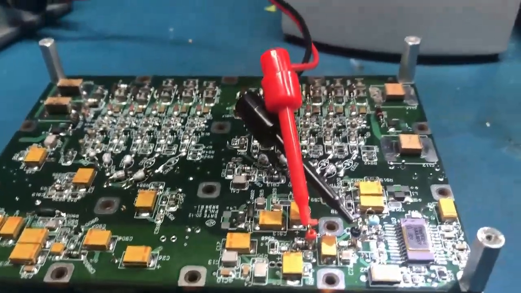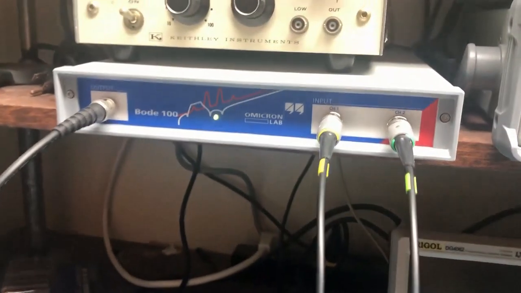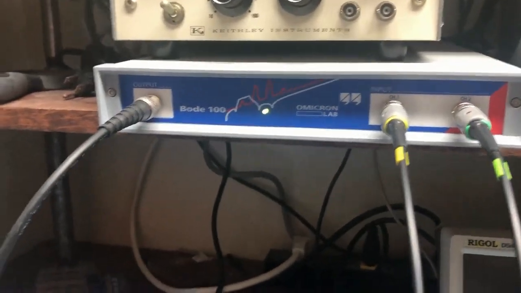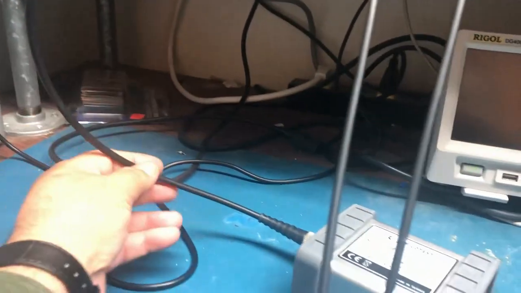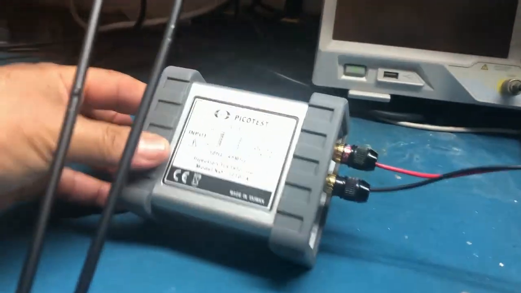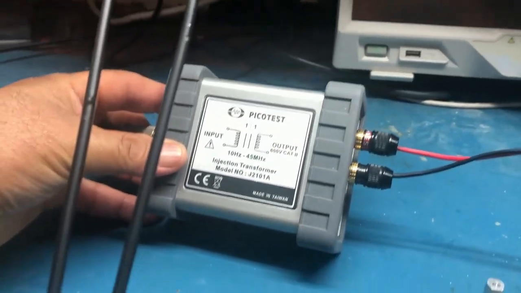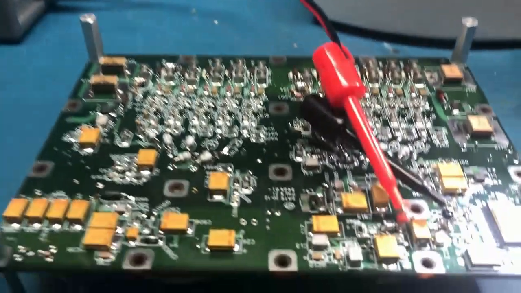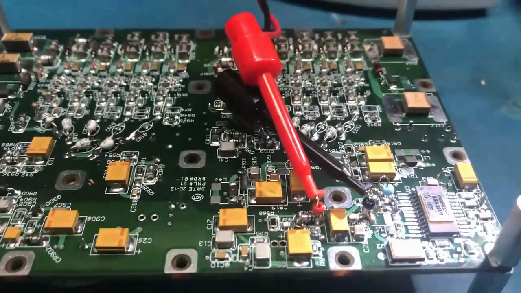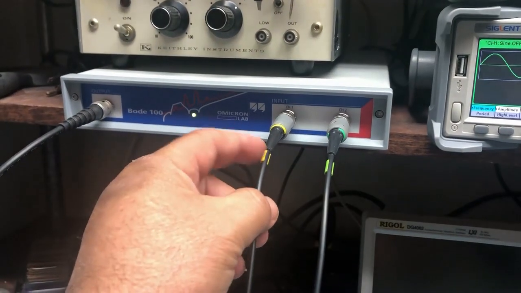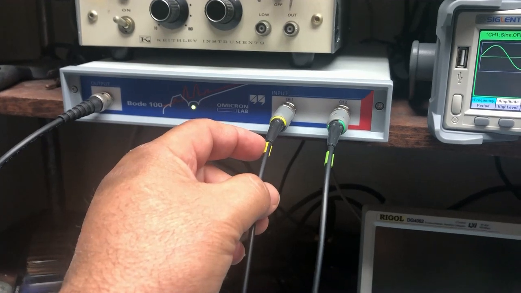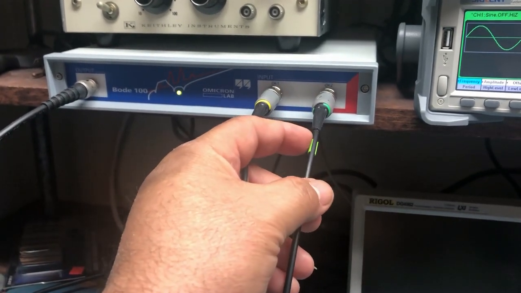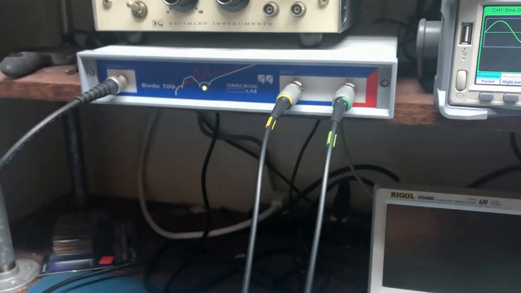Like so. And then if you notice, the Bode 100, the output is connected to the J2101A injection transformer, and then it's connected to the injection resistors. And then channel 1 will be the yellow, and channel 2 will be the green.